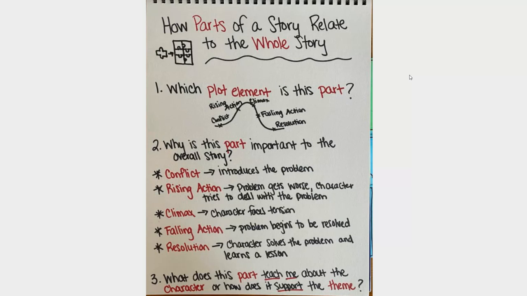All right, so this should actually look familiar to you because we have done this skill earlier in the year. So this is a total review, but I just want to remind you of what it is that we have to do when we think this way. There are really three things that we want to be thinking about in order to answer this question of how does a part of a story relate to the overall or the whole story.